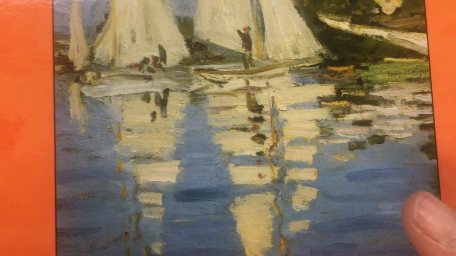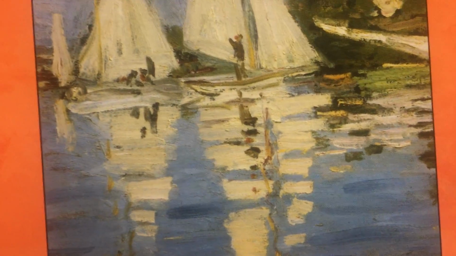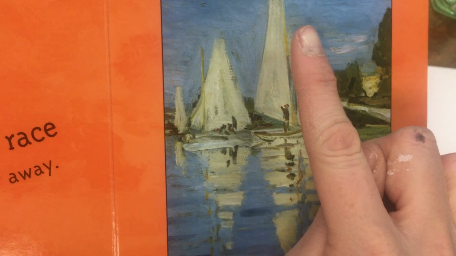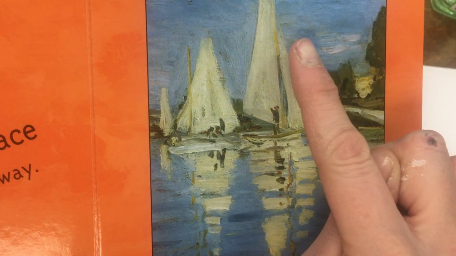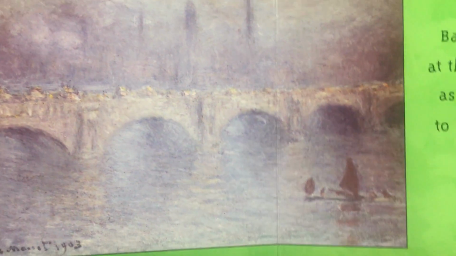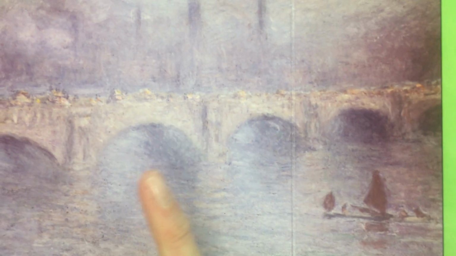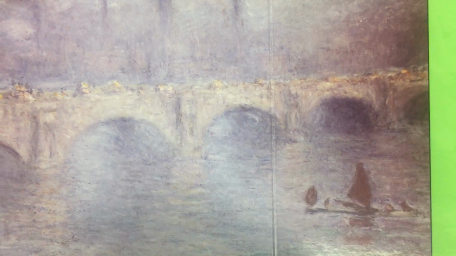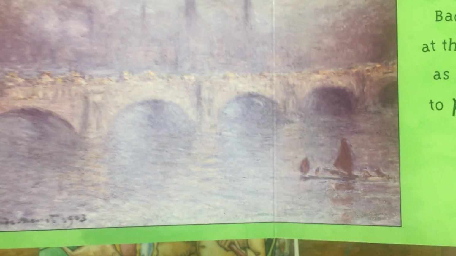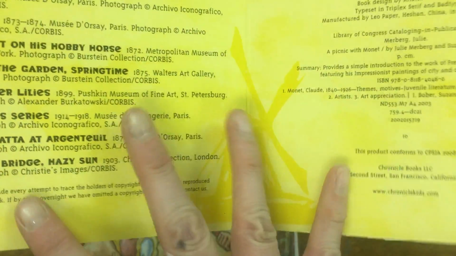He used dark blues, light blues, some green, white brushstrokes going quickly to create the illusion or the impression of the boat's reflection on the water. If you look at this water, it's comprised of light blues, purples, whites. It's an impression of water. It's not just using the color blue, it's using multiple colors to create the look of water.